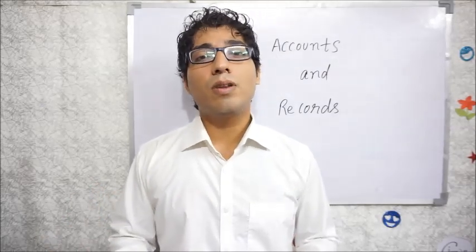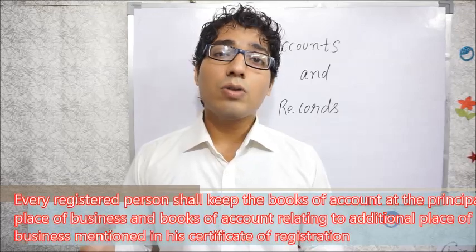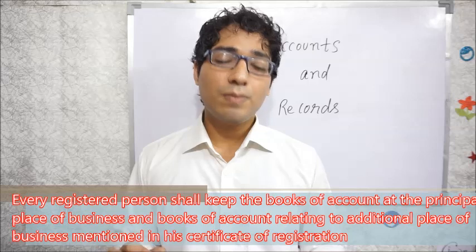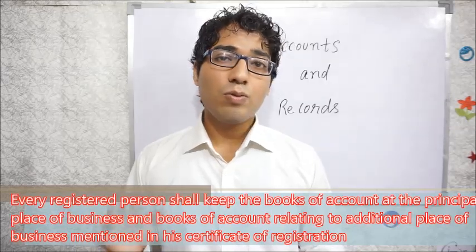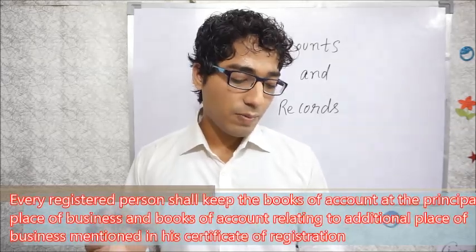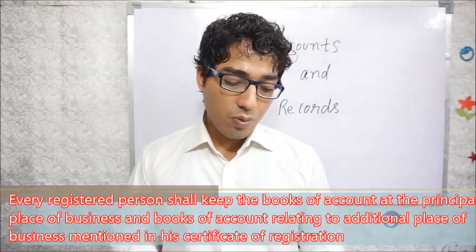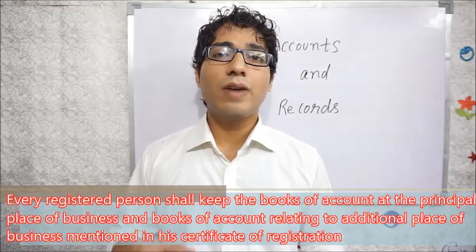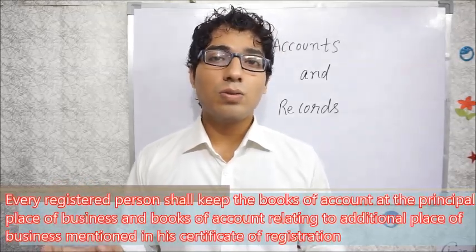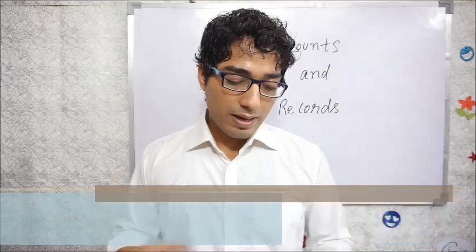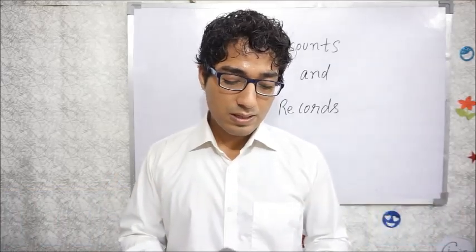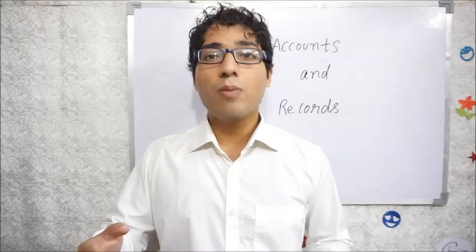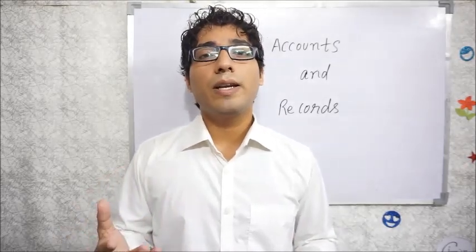Then rule number 56, sub rule number 7 says where to keep the books of account. It says like every registered person shall keep the books of account at the principal place of business. So you have to maintain the books in the principal place of business, and books of account related to additional place of business mentioned in his certificate of registration. So in case of additional place of business, you have to also maintain the books of account in the principal place of business, just like this.